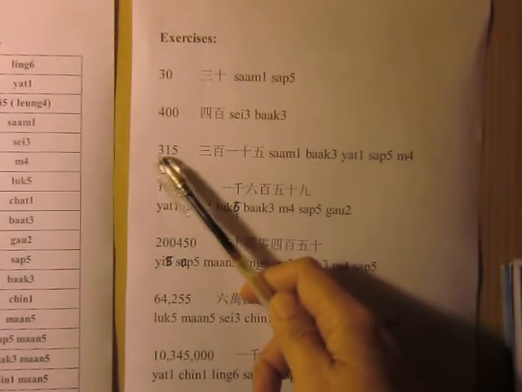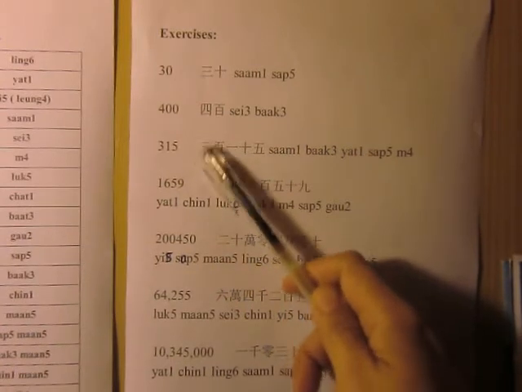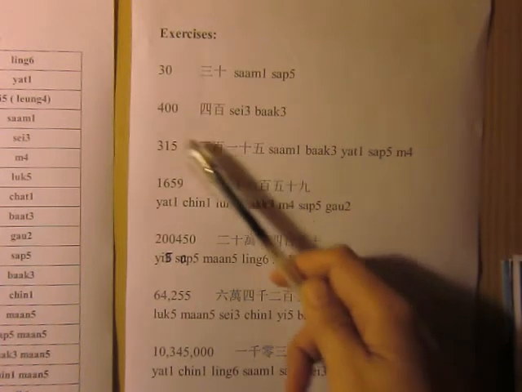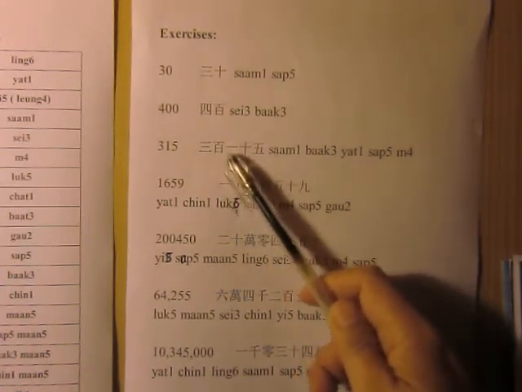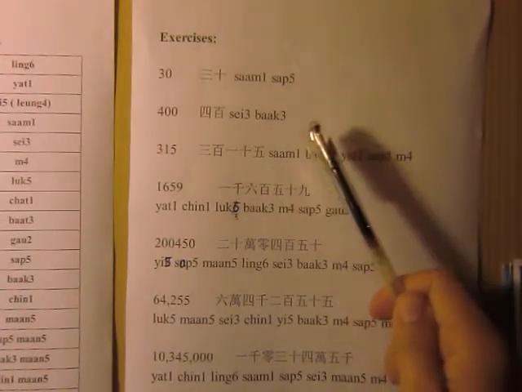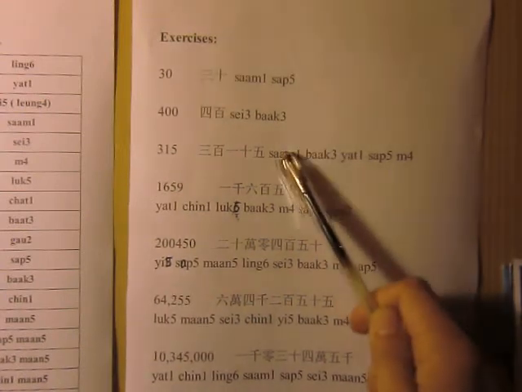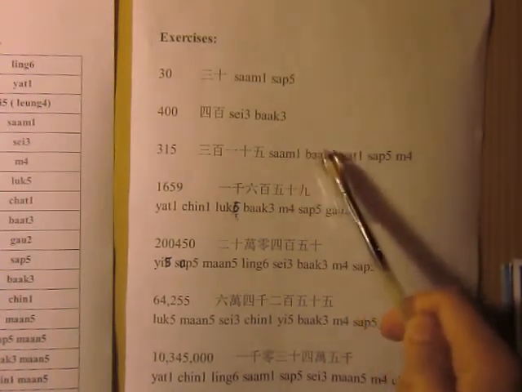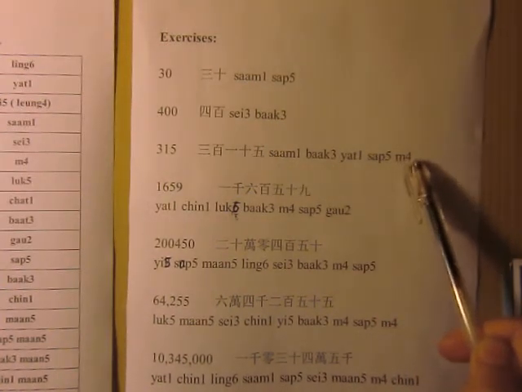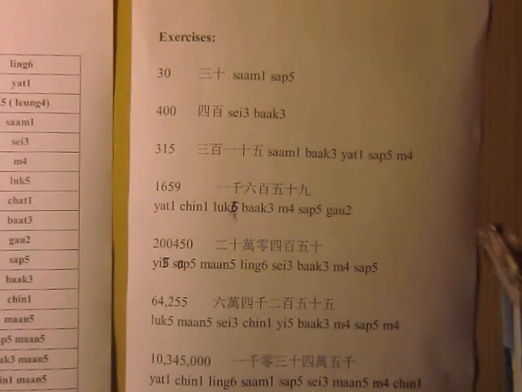How about this guy? 315. In Cantonese, we have 2 zeros, so we have 3 bak, and then 10, sub, and then 5. Okay, 300, 310, 315.